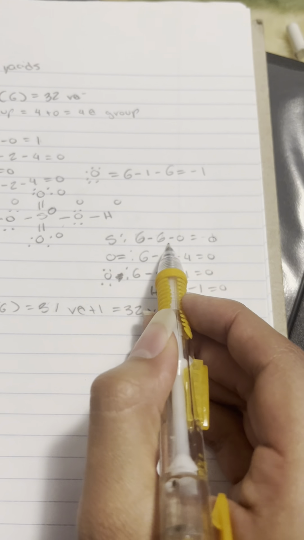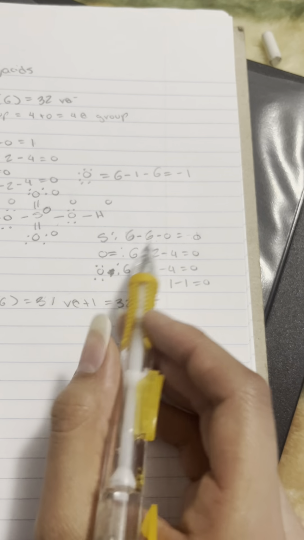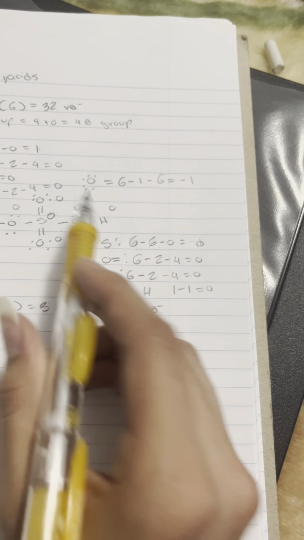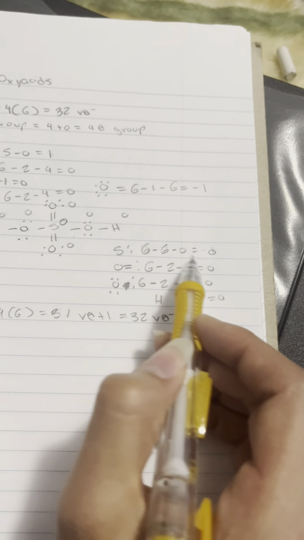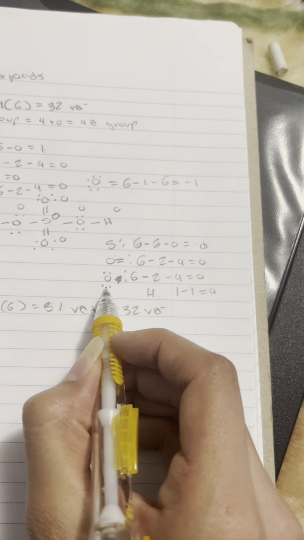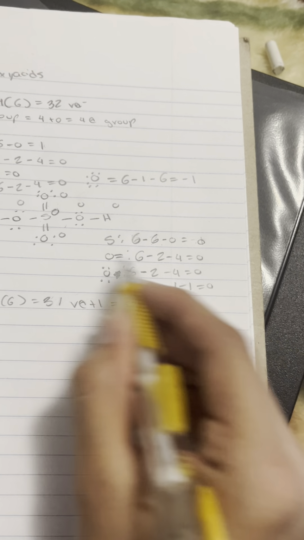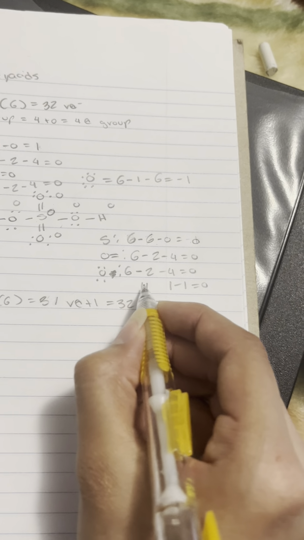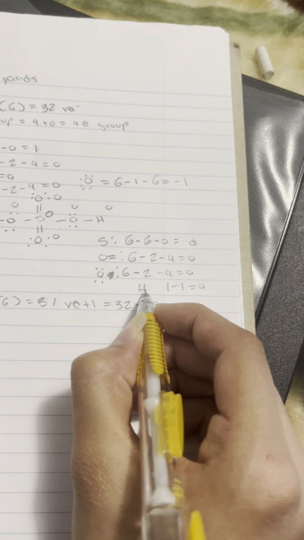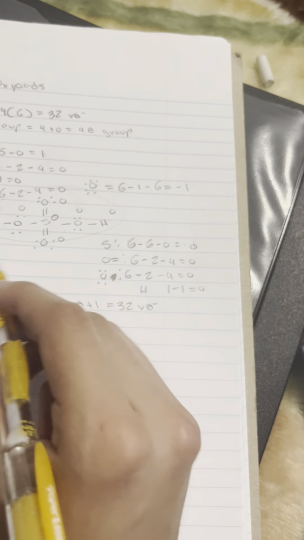It's 6 minus 6, there are 0 lone pairs, and that gets us 0. The O with the double bond is 6 minus 2 bonds minus the 4 lone pair electrons around it, that gets us a 0. That counts for both of these. And now for these, it'd be 6 minus 2 bonds minus the 4 electrons around it, that's 0. And then the hydrogen is 1 minus 1 equals 0. So this would be the most stable one.